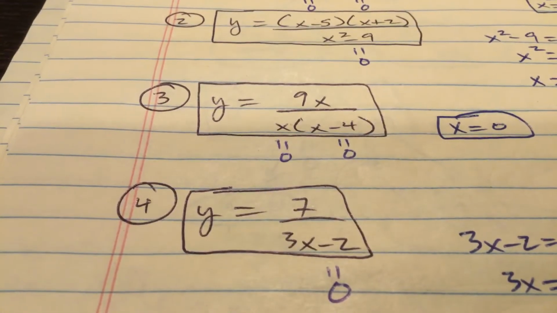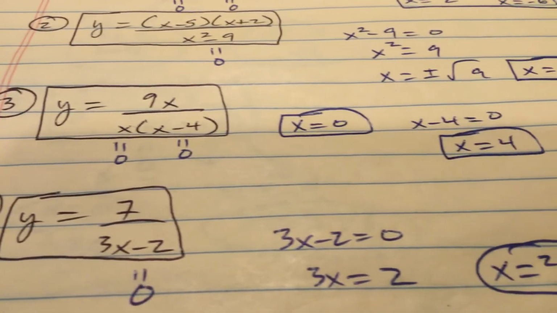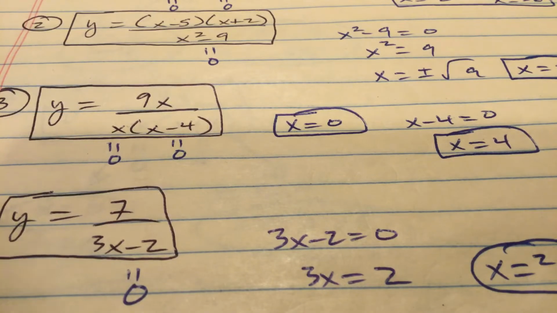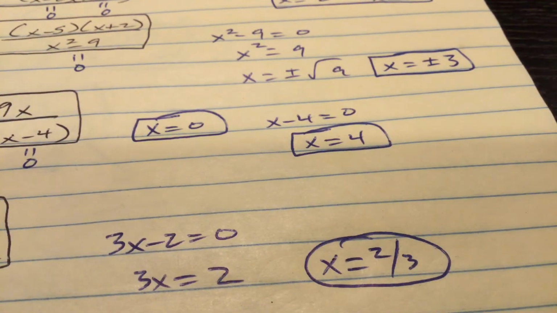Number 4, y equals 7 over 3x minus 2. Set the denominator equal to 0 to find your discontinuous point. 3x minus 2 equals 0. Add 2 to both sides. Divide by 3. X is 2/3.